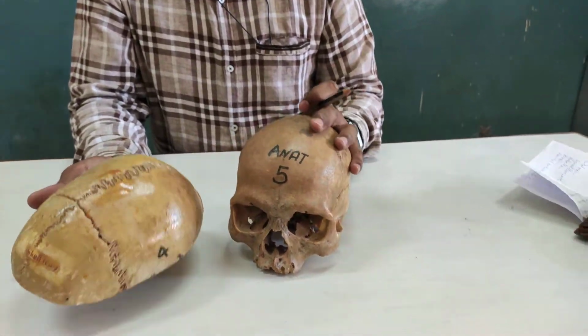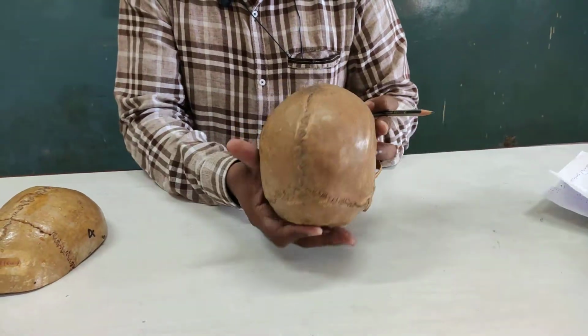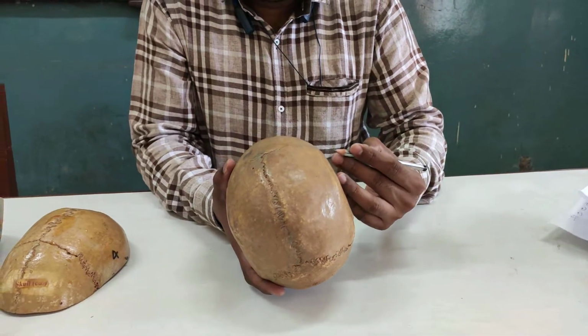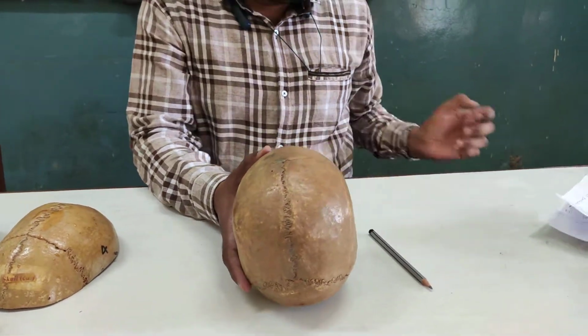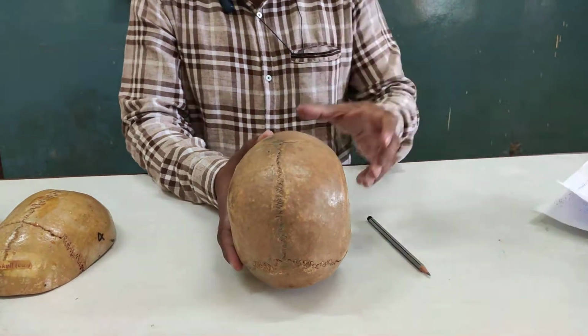Another thing you are able to find on Norma verticalis is two lines: one is the superior temporal line and one is the inferior temporal line.